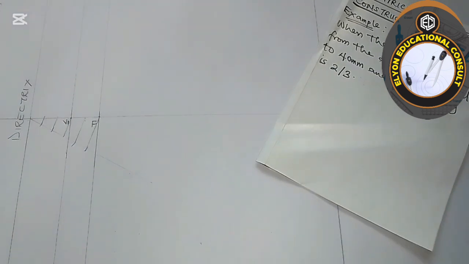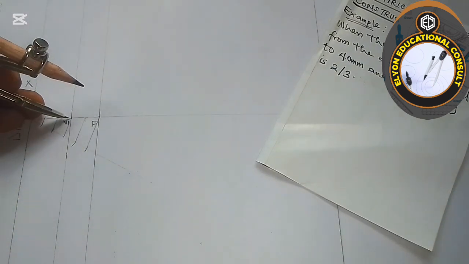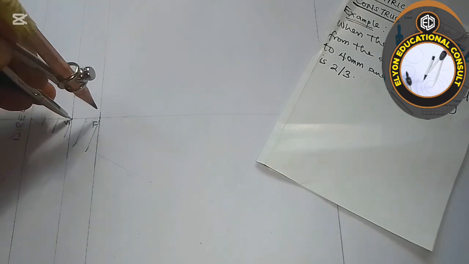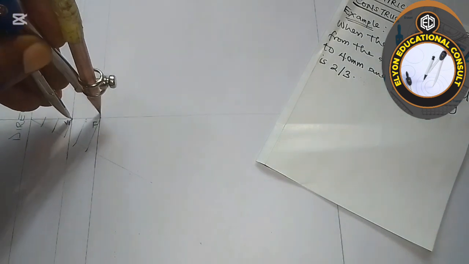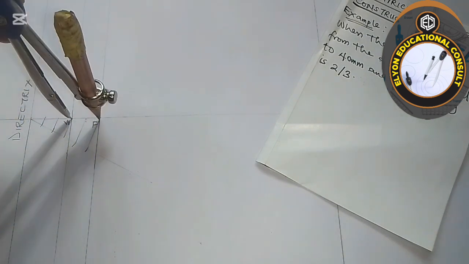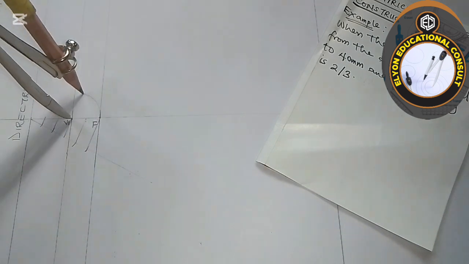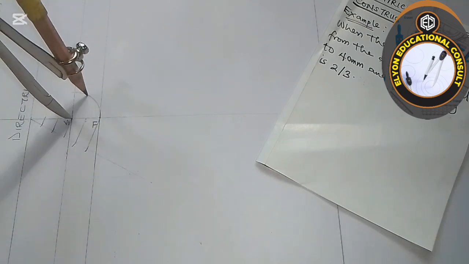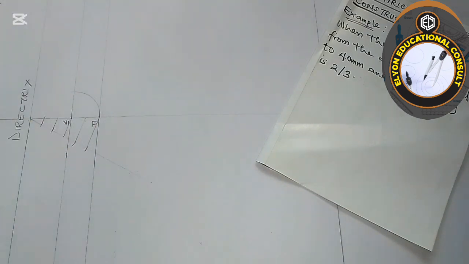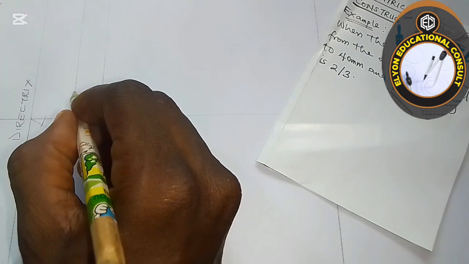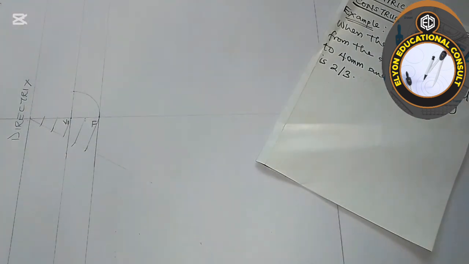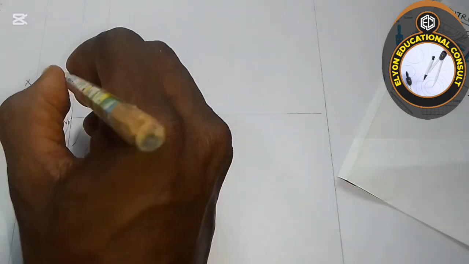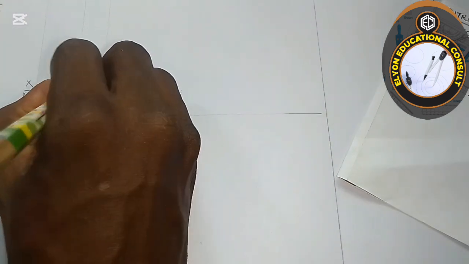So the next thing I'm going to do from this vertex is extend my compass to the focus. I'm going to produce an arc to cut the vertex line this way, like this, as I'm doing it this way. So it cuts it at this point here. Let's call this point A.